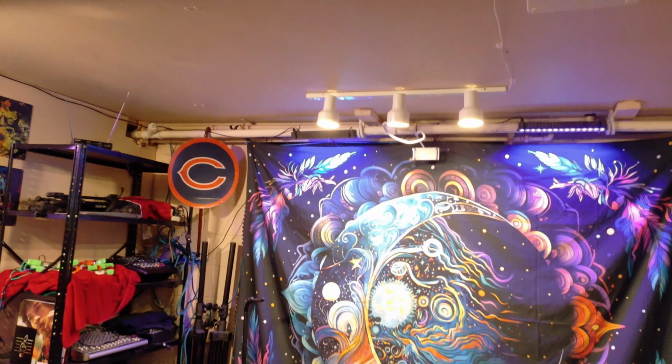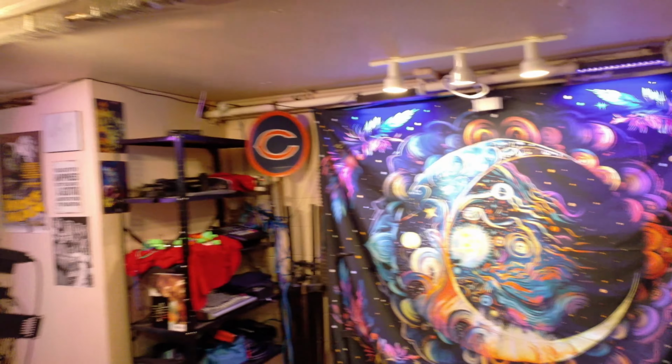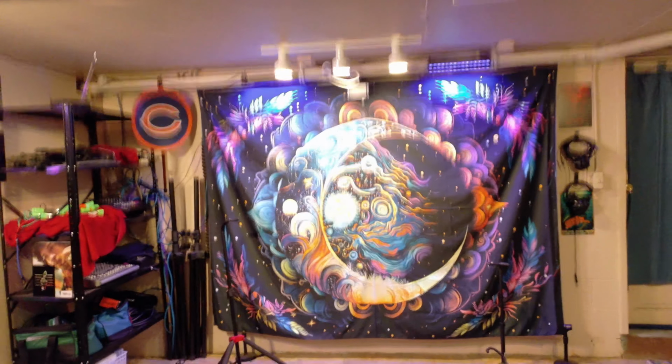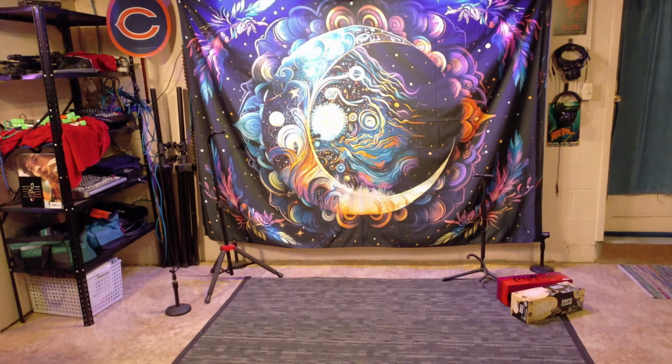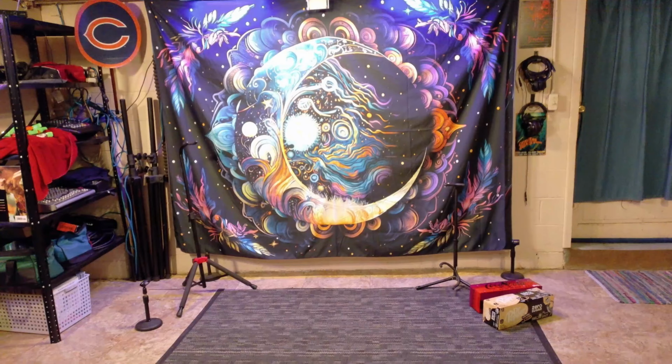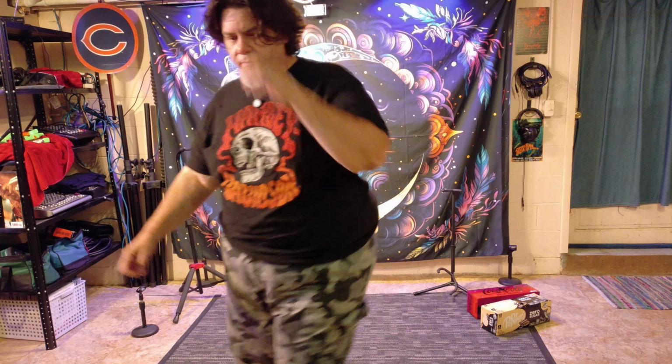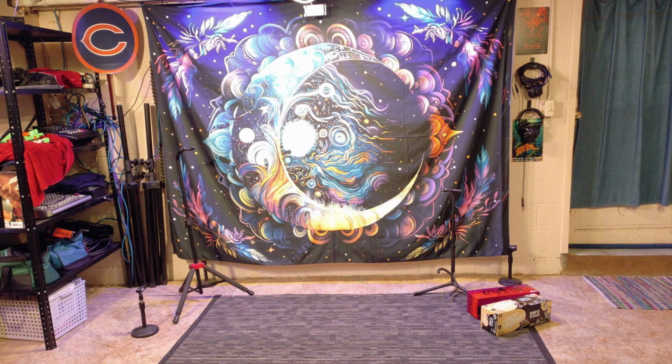Hopefully I don't break the connection. So I can adjust the camera anywhere I want, like that, to get everybody in the shot. So there's this camera angle, and I'll kind of show you how it's set up now. I gotta switch over to my other camera.